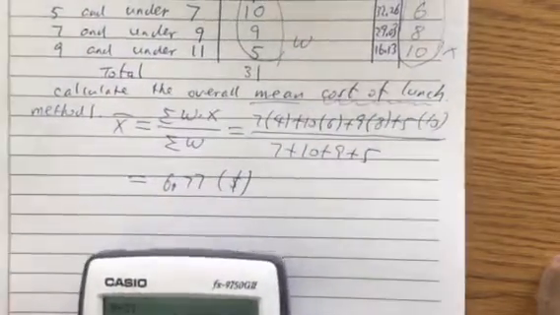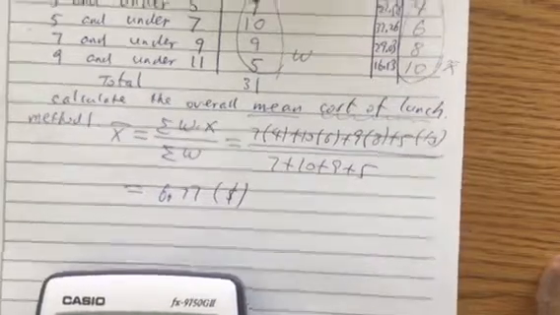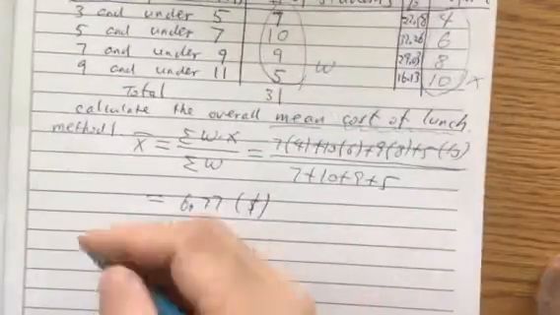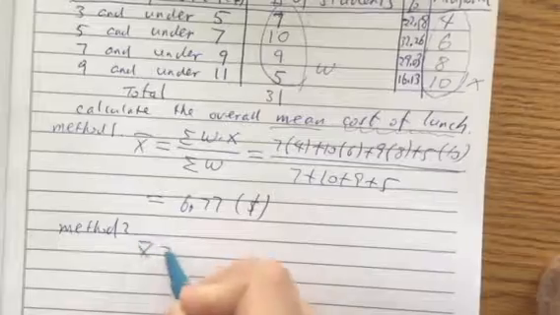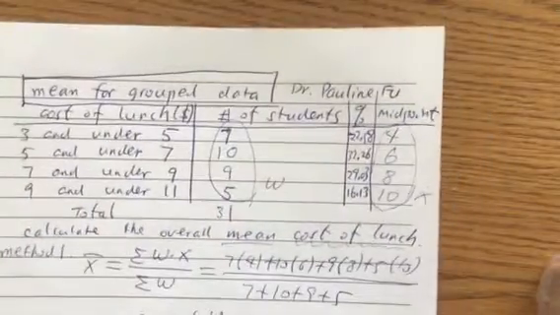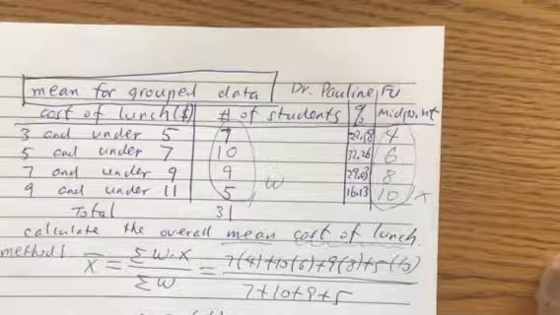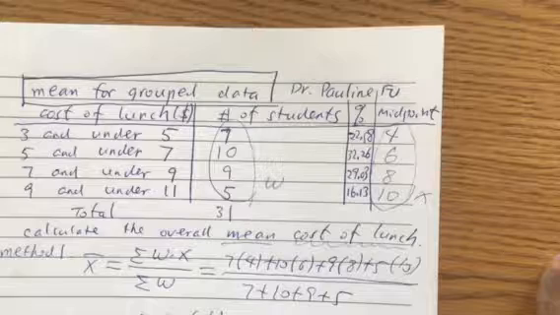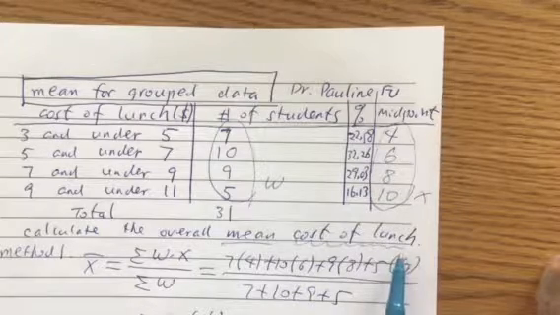We have done the list a couple of times already, so I assume you already know how to do it using the list. So let's do method 2. For method 2, we want to use the percentage, because the question asks for the mean cost of the lunch.